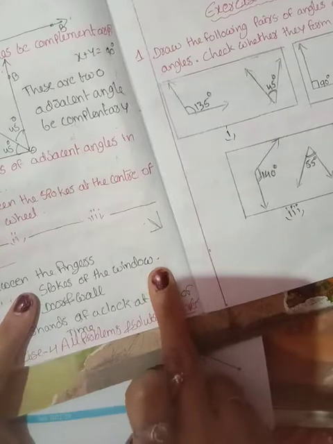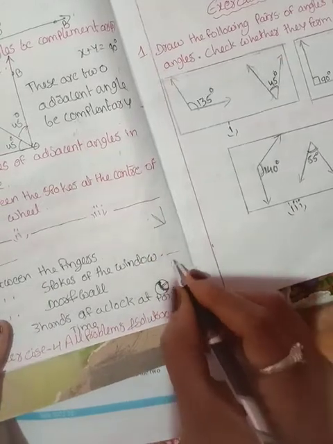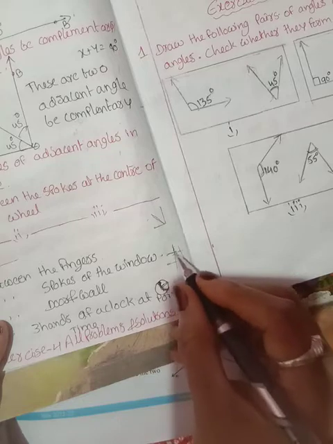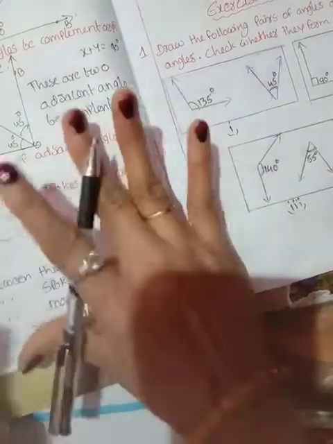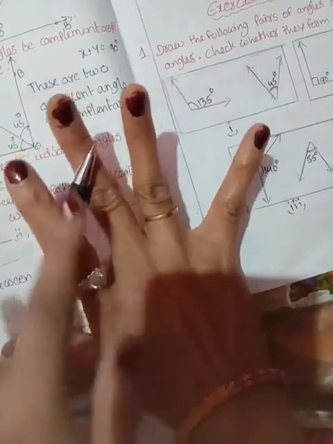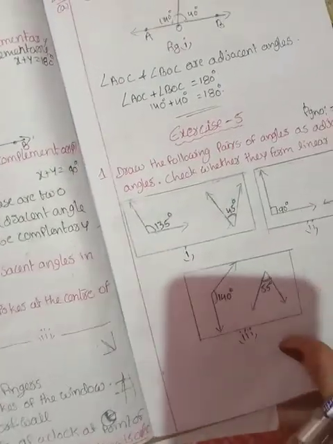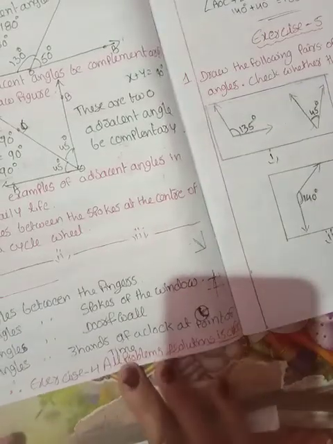And a door and wall also, and the spokes of windows are also examples. You know the spokes of windows, and this is also adjacent. And the fingers are also adjacent, and these are the examples. All are the four examples in the fifth problem. You can understand all these examples.